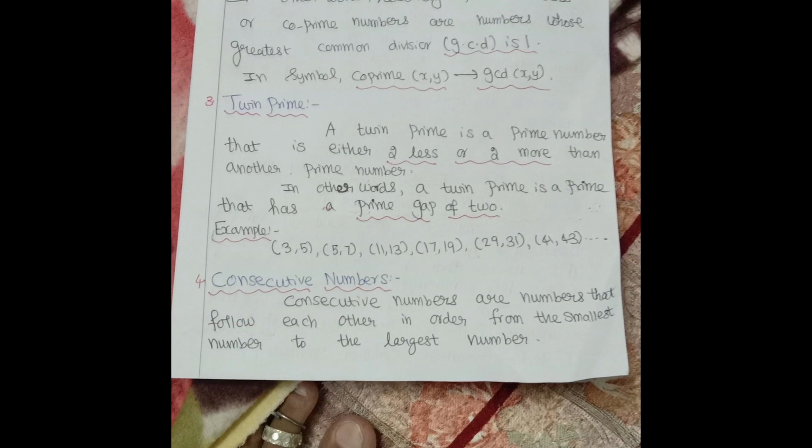Next, we are going to discuss twin primes. A twin prime is a prime number that is either 2 less or 2 more than another prime number. In other words, a twin prime is a prime that has a prime gap of 2. For example, 3 and 5, 5 and 7, 11 and 13, 17 and 19, 29 and 31, 41 and 43 are said to be twin prime numbers. Here the difference between these two numbers is equal to 2.